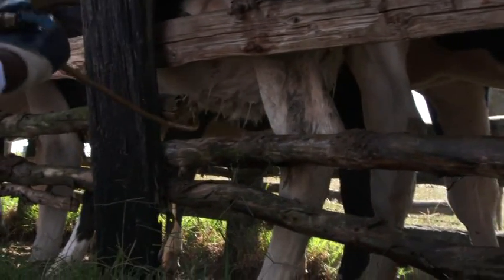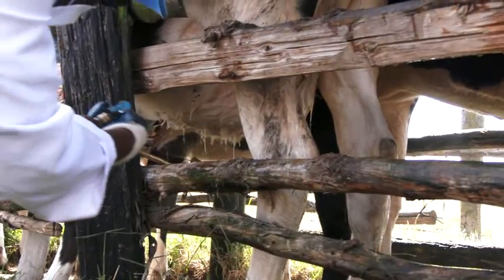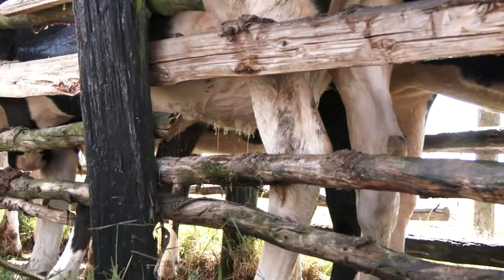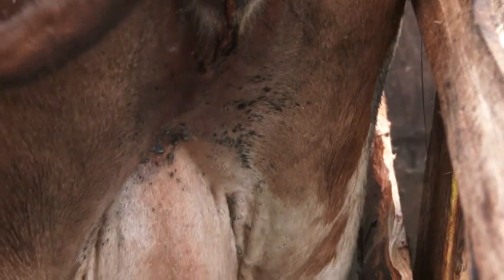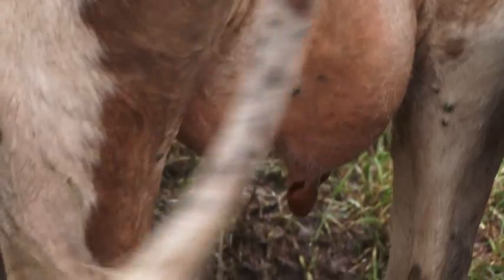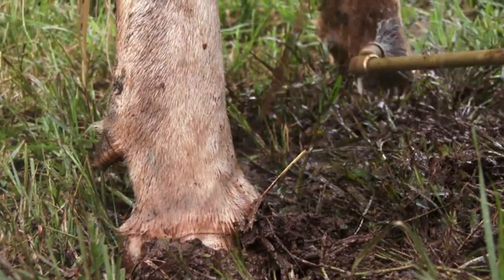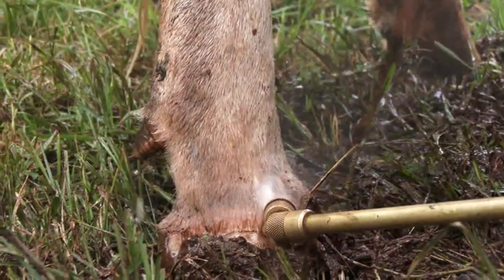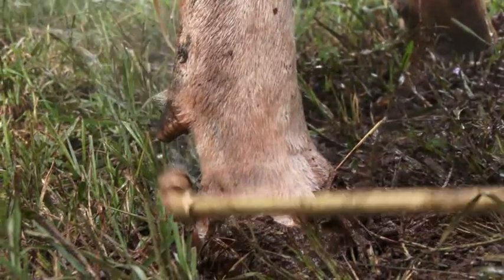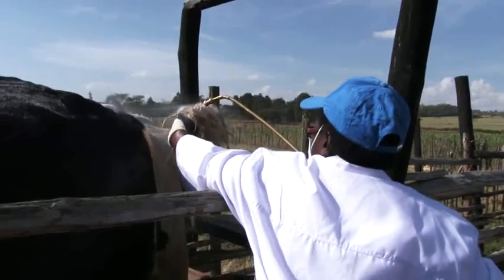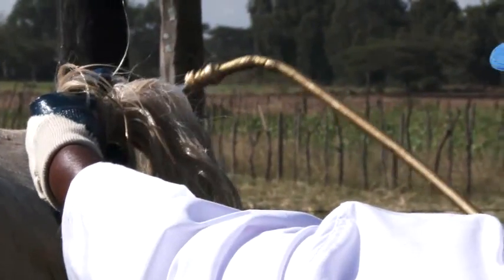Next, spray the belly with the nozzle facing upwards. Then spray the udder and the scrotum. Spray both hind legs, including the heels. Then lift the tail and spray underneath it in between the legs. Next, hold the tail along the animal's back and spray the tail.